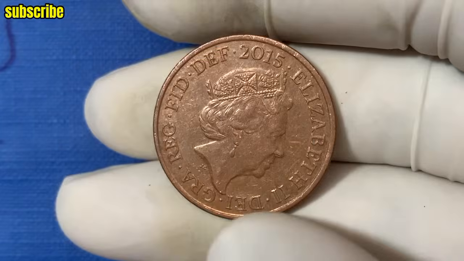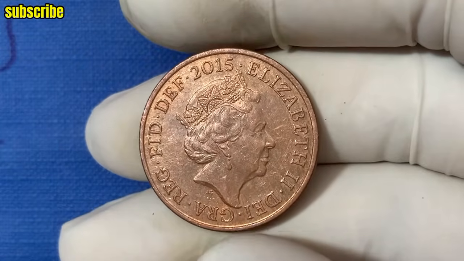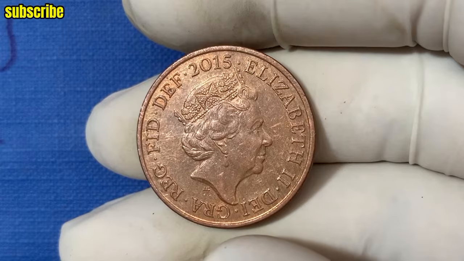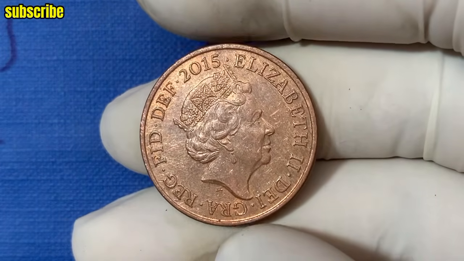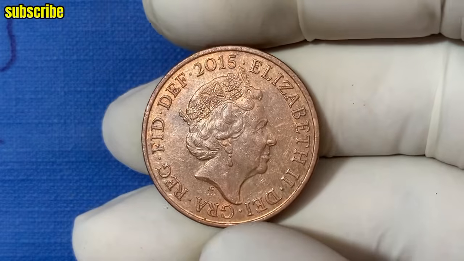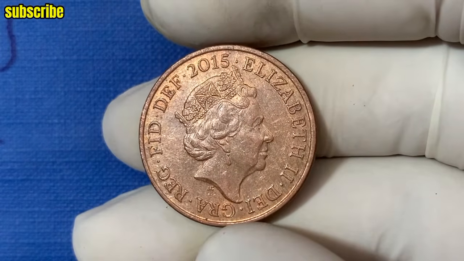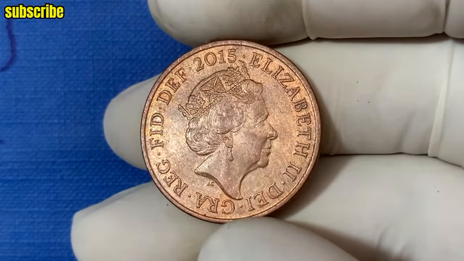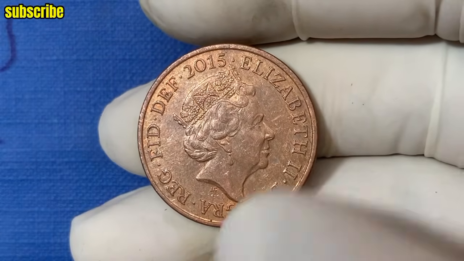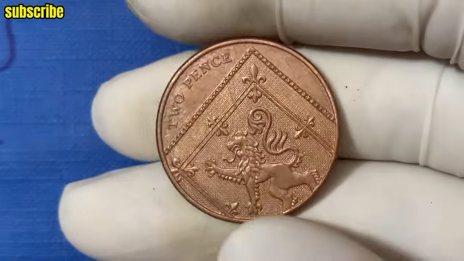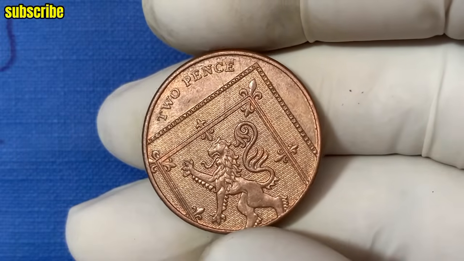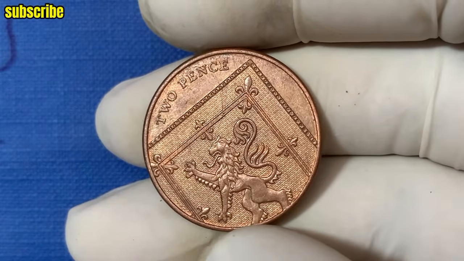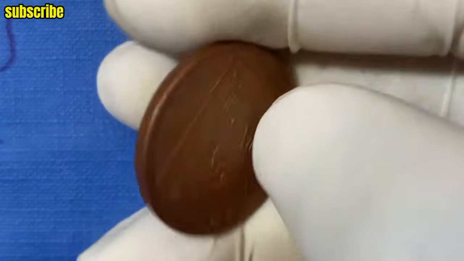The 2p coin has been part of British decimal coinage since 1971, and it's one of those coins most people don't give a second thought. It's lightweight, copper-plated, and feels like just another piece of pocket change. But collectors know better. They know that when it comes to coins, it's not just about denomination, it's about details, design, rarity, and condition. Let's start with the obverse side of the 2015 coin.